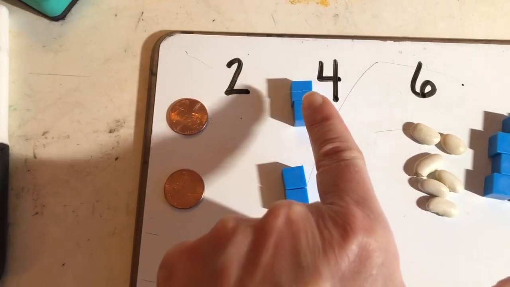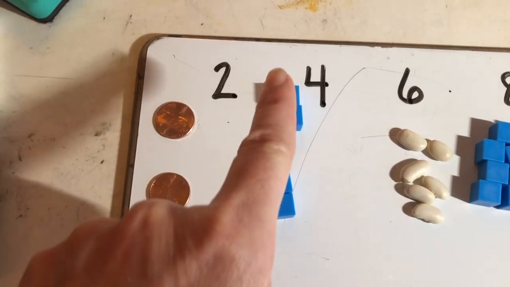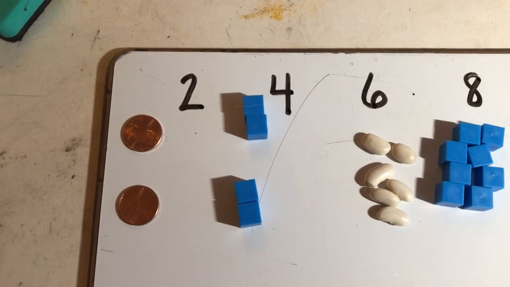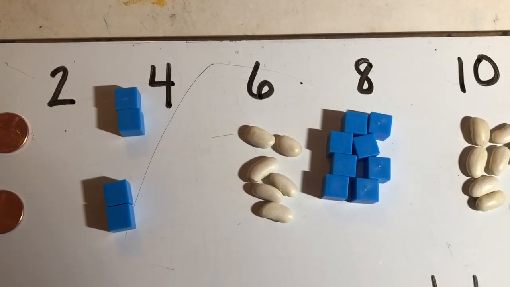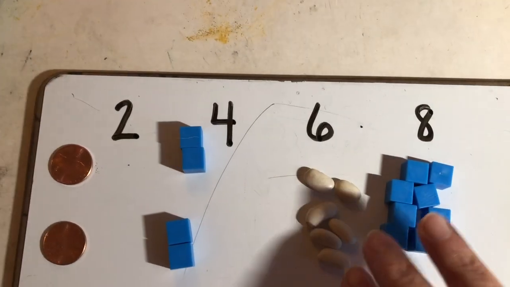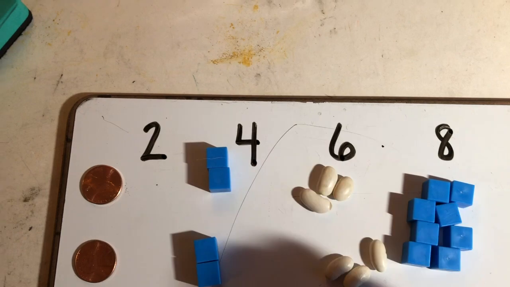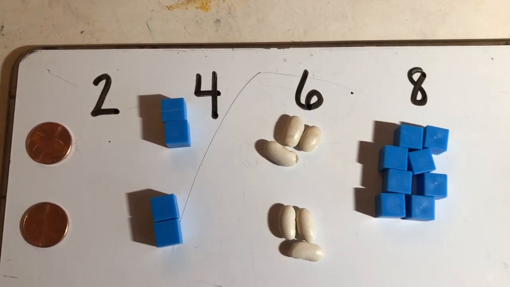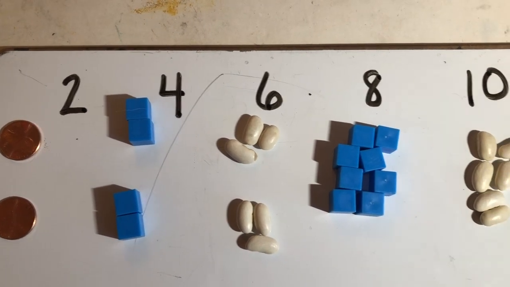Yep, I made a group of 2 and a group of 2. That equals 4, and both of those little groups are equal and fair. So that's an even number. All right, now we're getting to 6. I've got beans, right? So I'm going to try to put those into 2 equal groups. Are they equal? Yep, they are. So 6 is an even number.